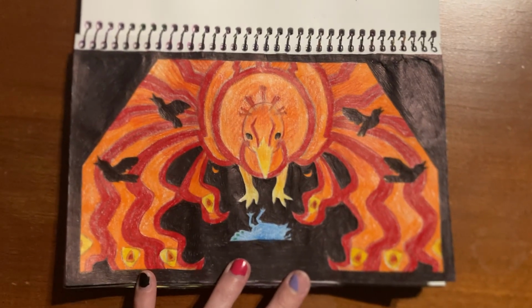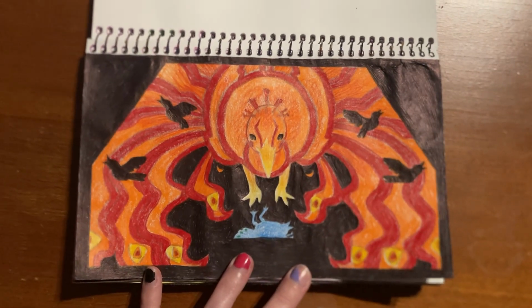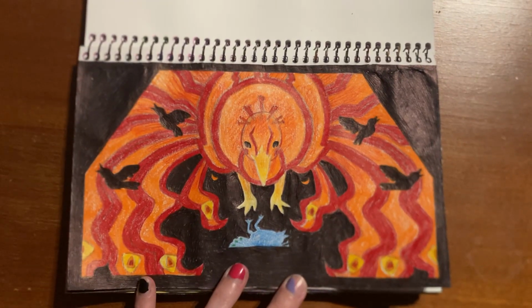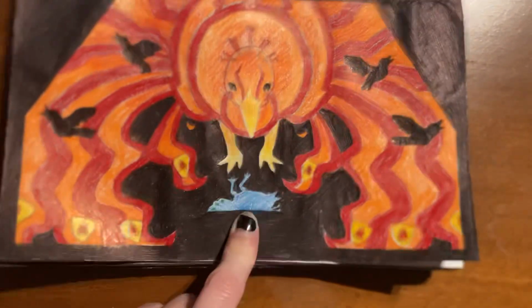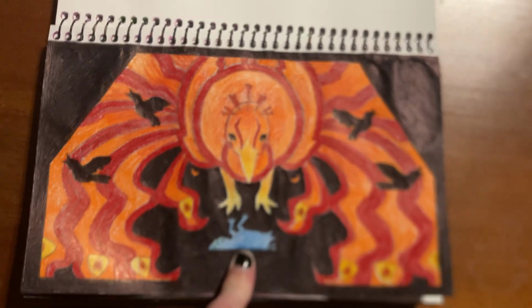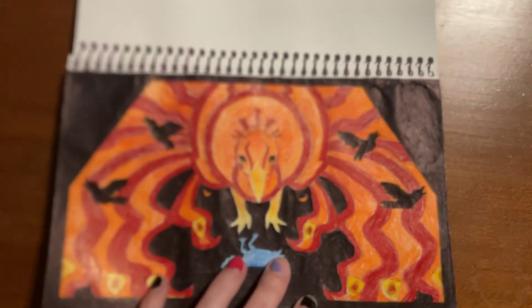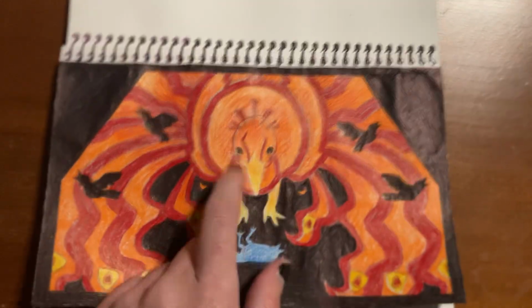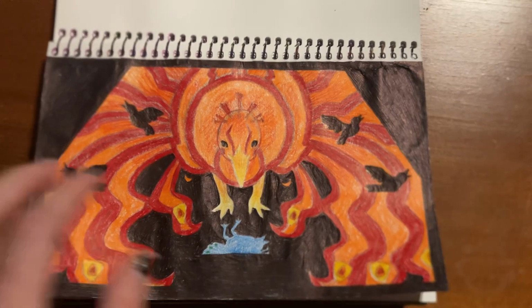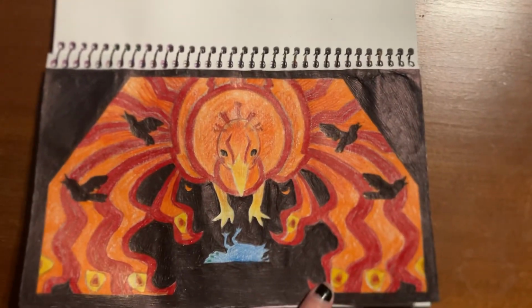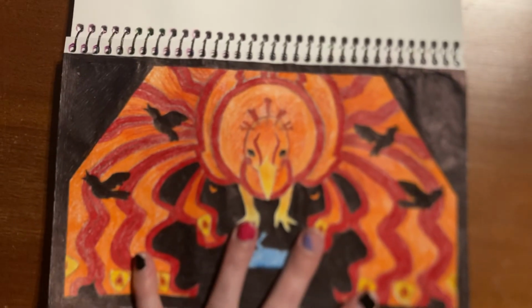Hi, so this is what I've done for the proximity assignment. This one I based off the ideas of beauty standards and how if you try too hard to be something that you're not, it really damages you and your identity. So I incorporated my theme into this by making my main bird, which is a peacock, try to resemble the sun or like a phoenix, because the sun is like a center of attention, and if you get too close to it, you get burned.